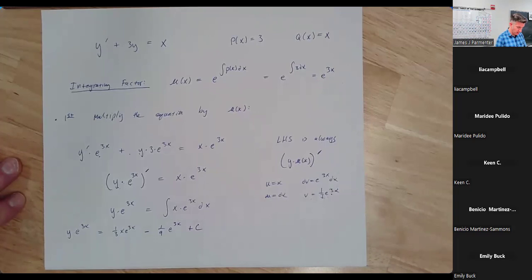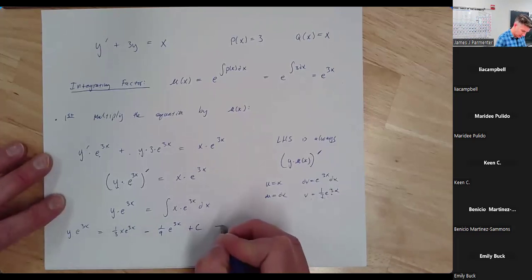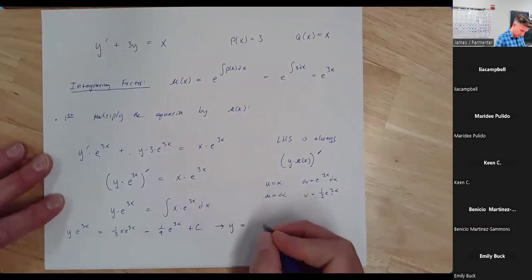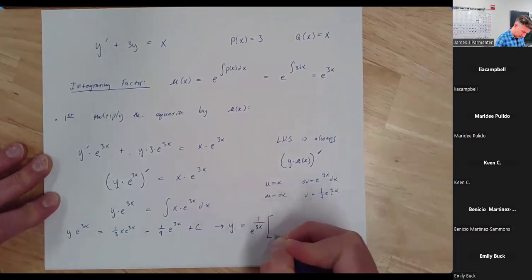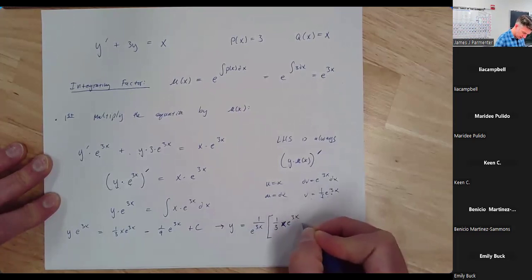And then finally, we divide both sides by that integrating factor to isolate y. So we're going to get that y is equal to 1 over e to the 3x times all of this, including the constant.